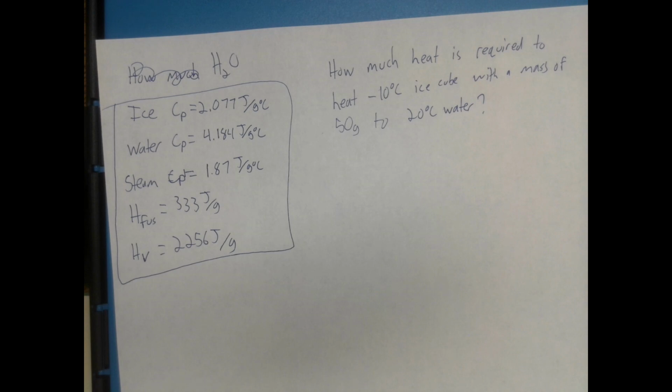So how much heat is required to heat negative 10 degrees Celsius ice with a mass of 50 grams to 20 degrees Celsius water?